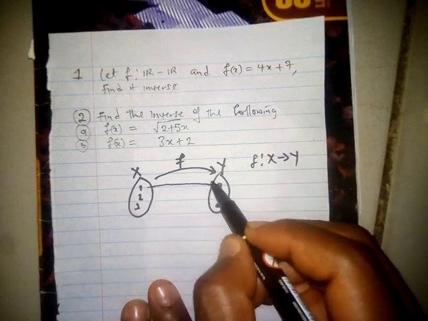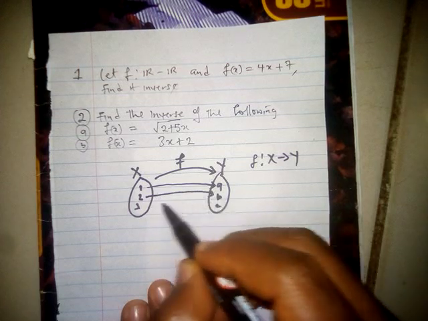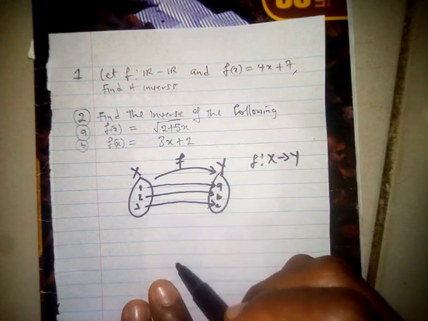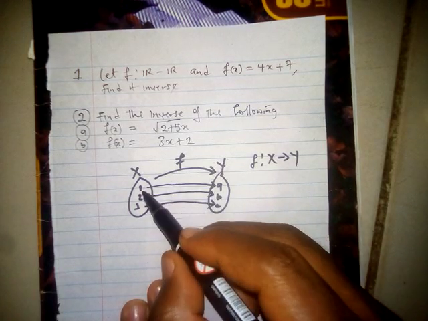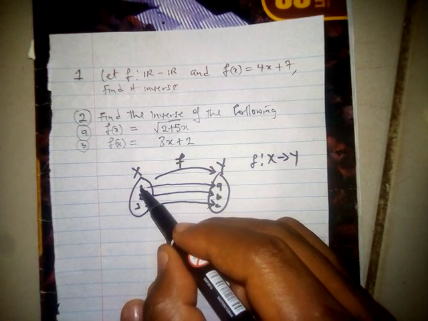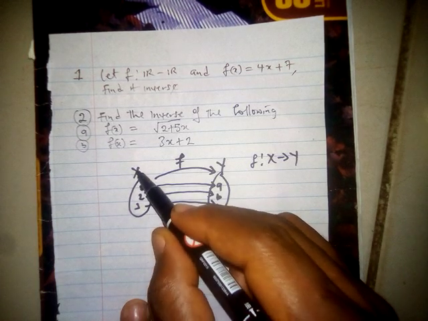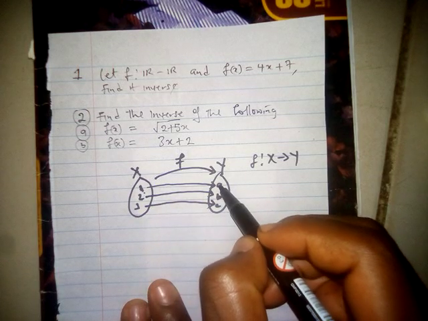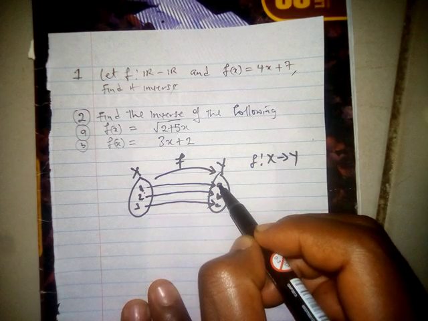If 1 goes to a, 2 goes to b and 3 goes to c, this is a one-to-one function because each element in the domain is assigned to just one element in the codomain.